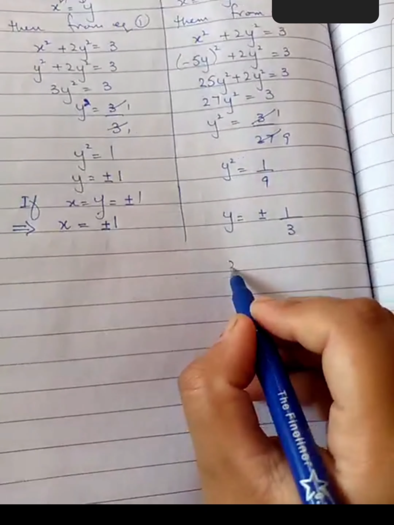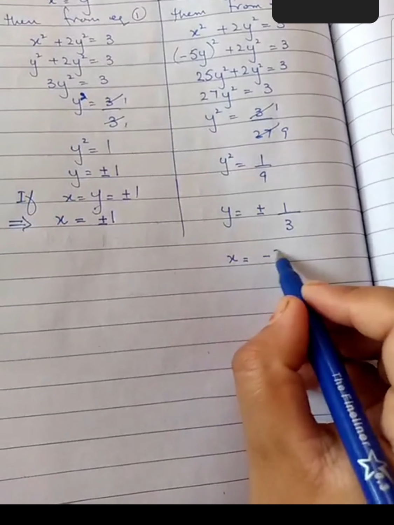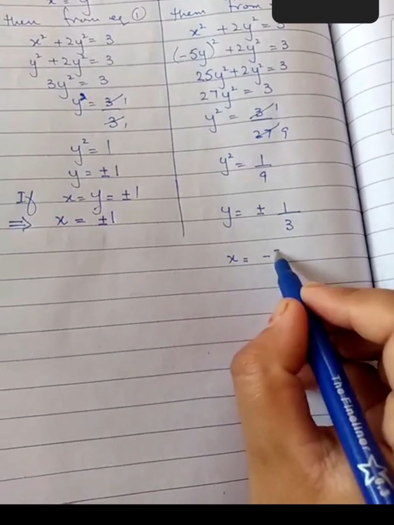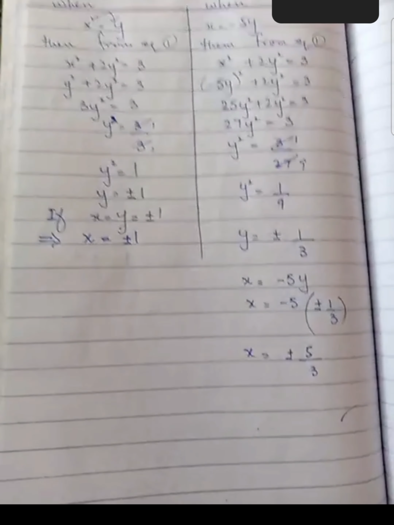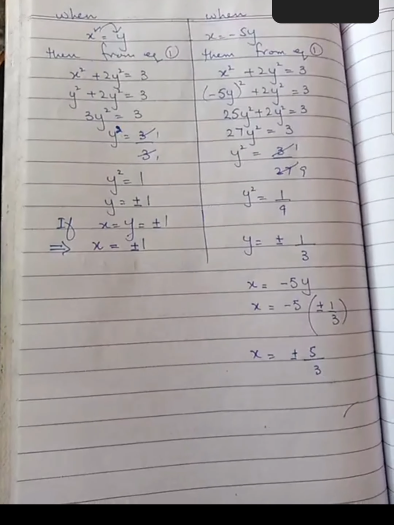Come towards the other one. x was equals to minus 5 times y. It is x is equals to minus 5 times plus minus 1 by 3. So it is x is equals to 5 times 1 is 5, plus minus 5 by 3. Is it clear? Yes, ma'am.